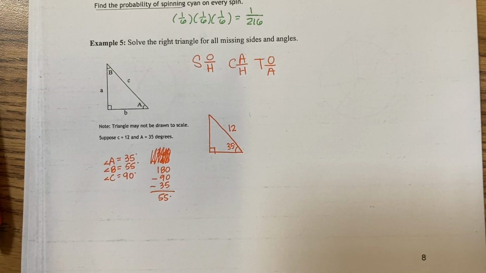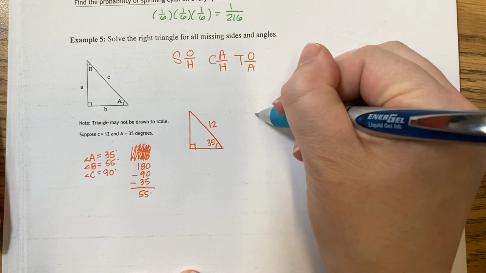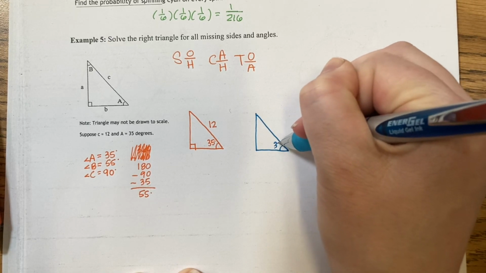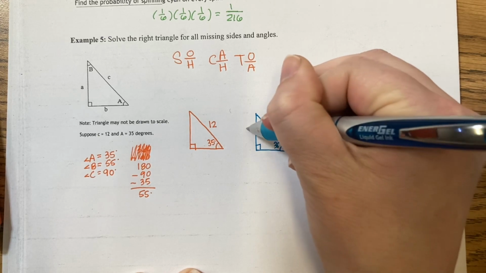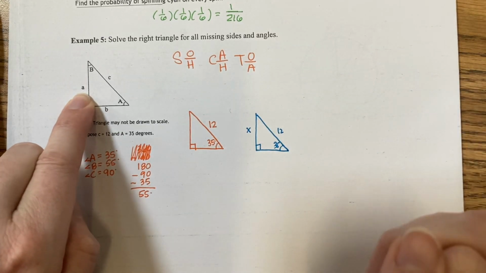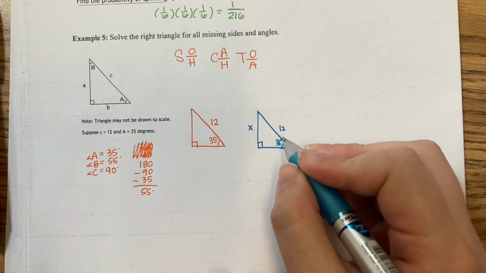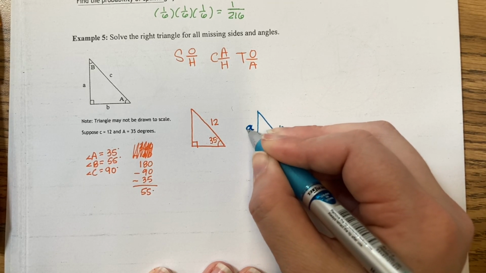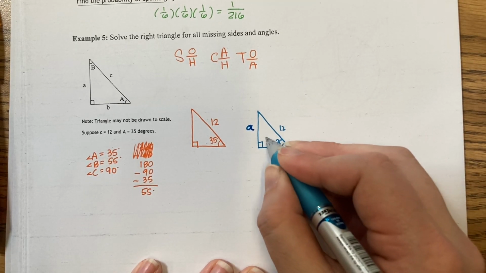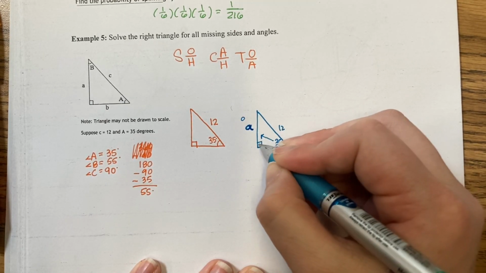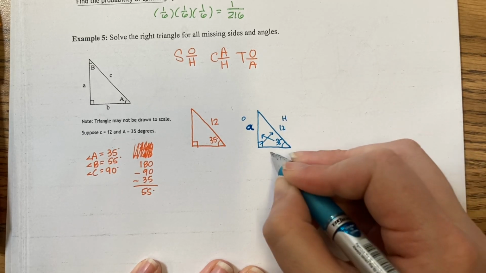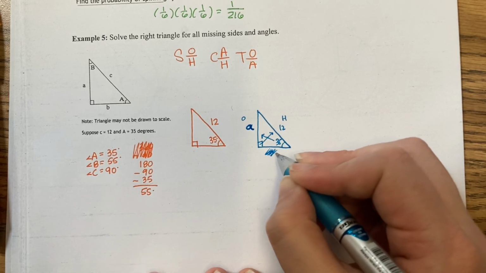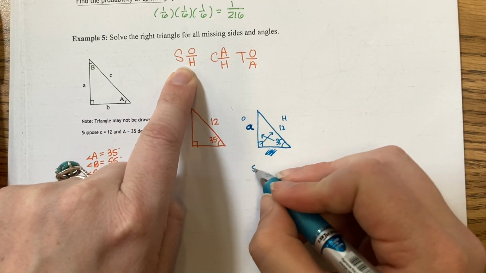Now, if I want to find my sides, I'm given 35 and 12. I'm going to put an X here and try and find what A is. Actually, I'll just put an A. That'll be easier. I'll just put A as my variable. This is my opposite. This is my hypotenuse. And this would be my adjacent. Adjacent doesn't have a side number. I'm using SOH.